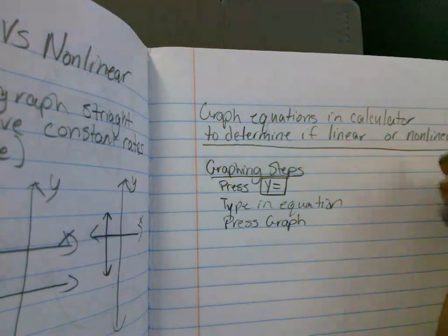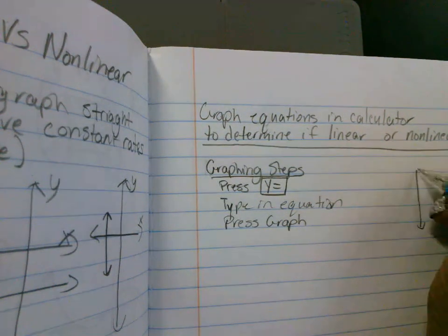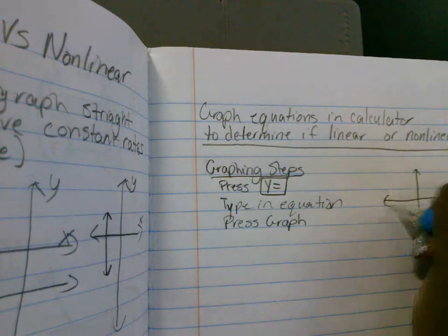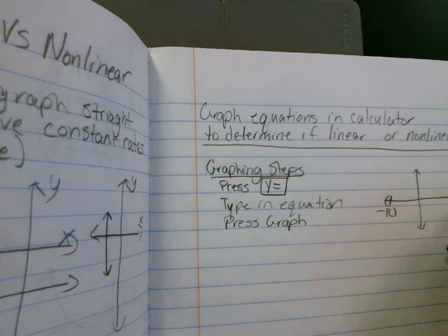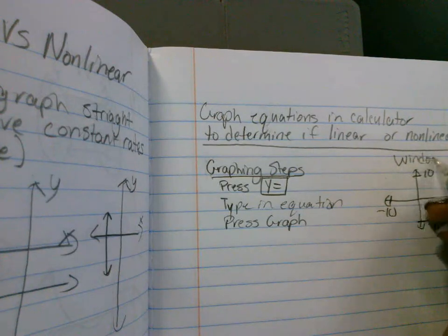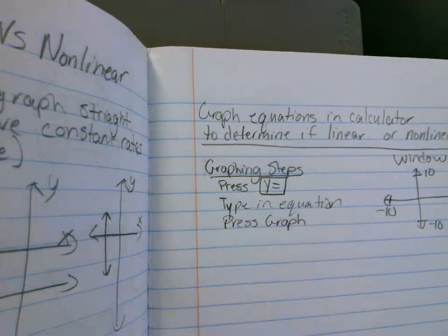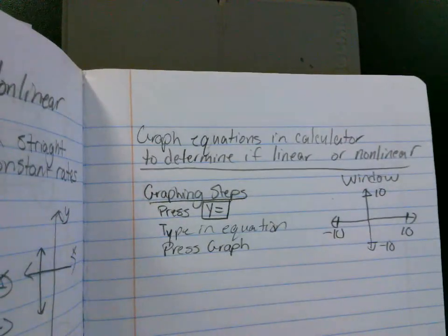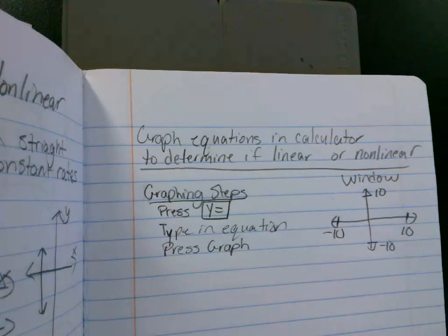Your calculator is automatically going to go over to -10 here, +10 here, -10 down this way, +10 up this way. This is what your window in your calculator is automatically going to look like. If you want more space, you have to change the window to get more space. We'll talk about that at another time. I'm going to pause to give you a chance to write.